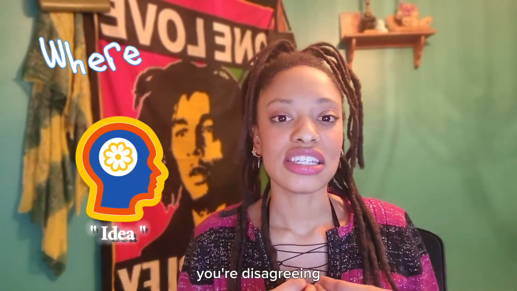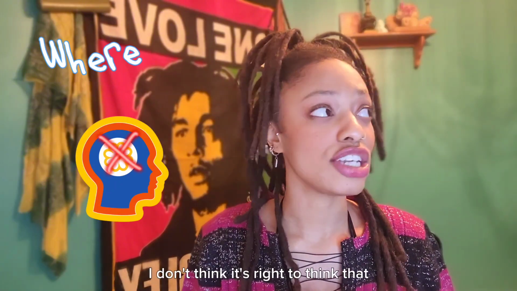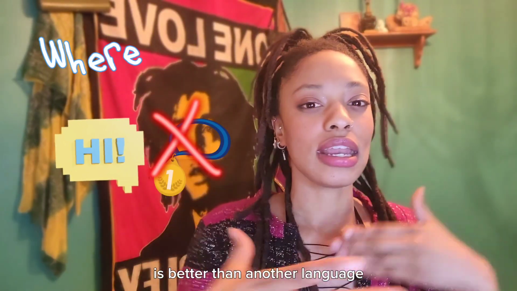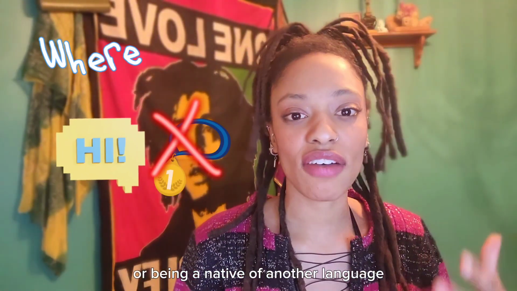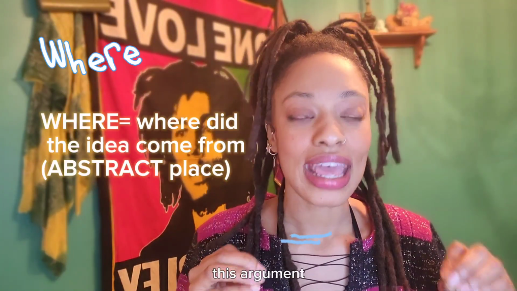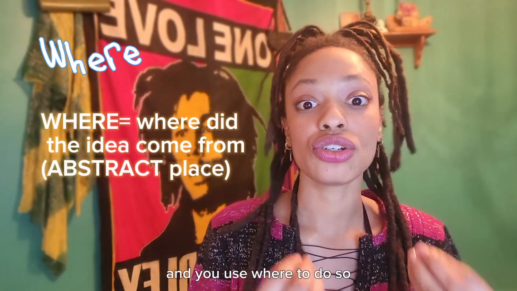So in this sentence, you're disagreeing. You're saying, I don't think it's right to think that English and being a native English speaker is better than another language or being a native of another language. So you're disagreeing and you're questioning this argument, and you use where to do so.